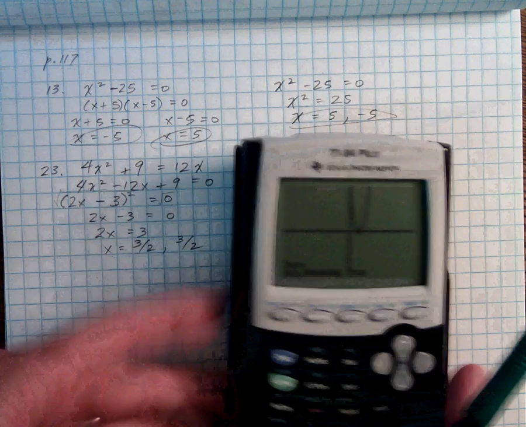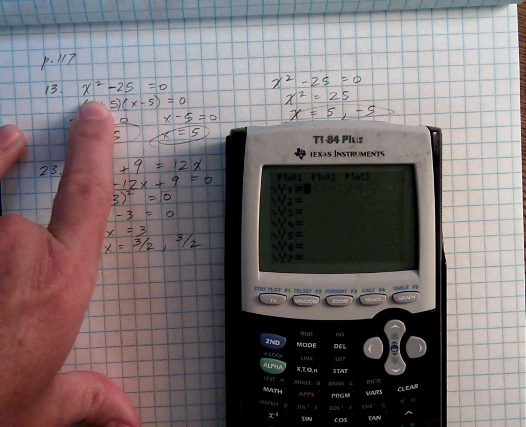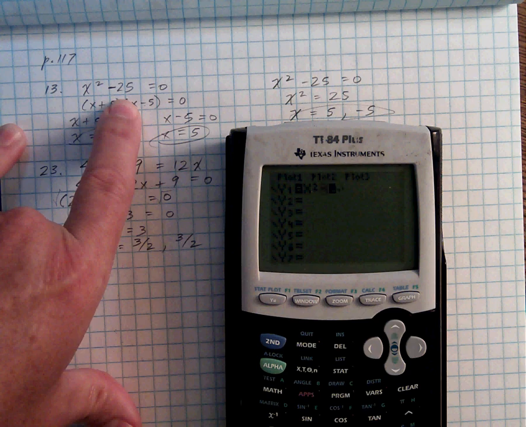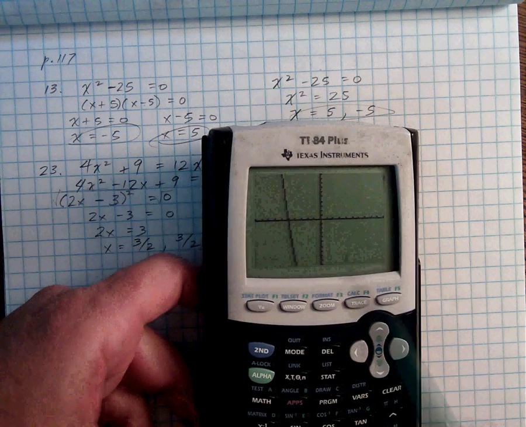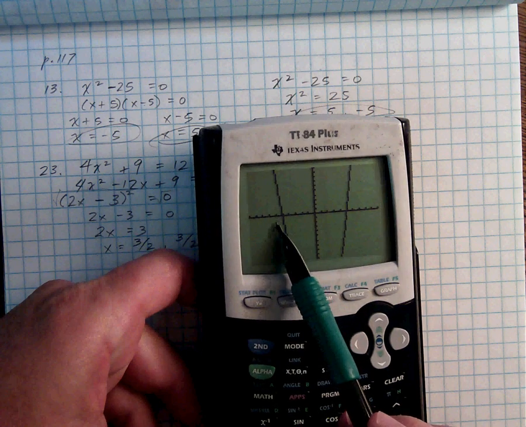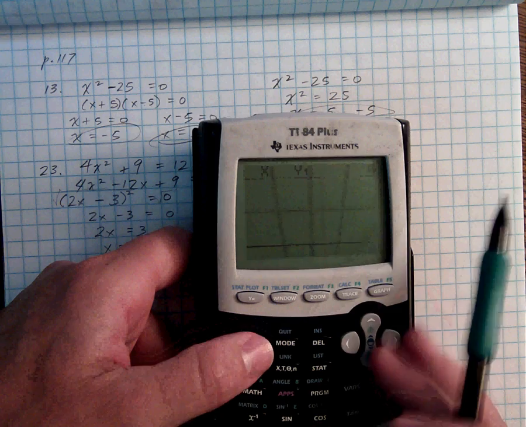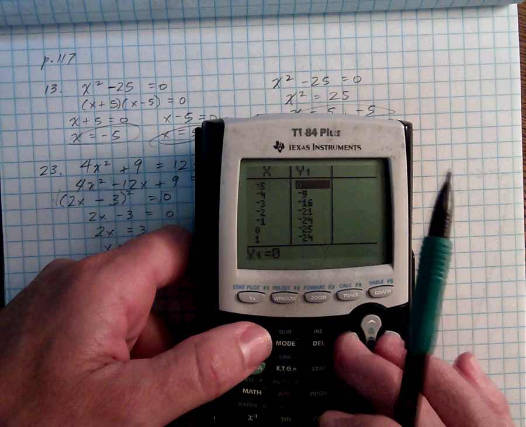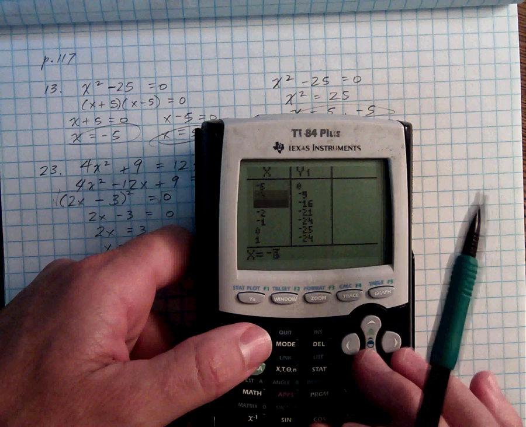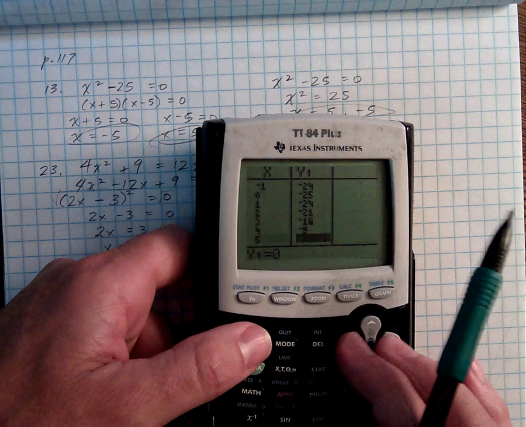This other one up here, we should probably graph that as well. x squared minus 25. Graph. Notice it crosses at -5 and at +5. You could also go to your table and see that at -5 you get 0, so that's one solution. And at +5 you get 0, so that's also a solution.